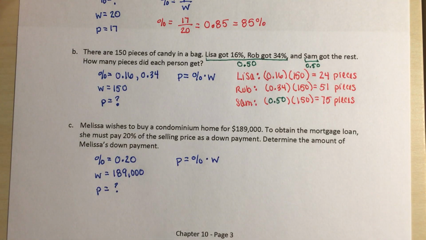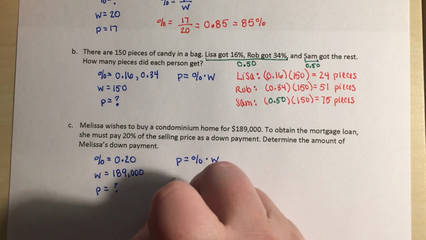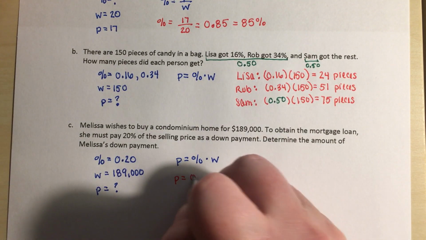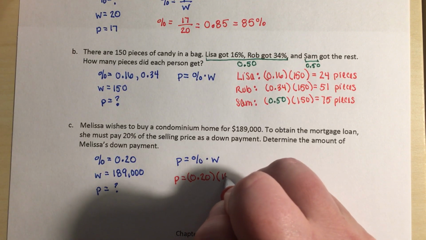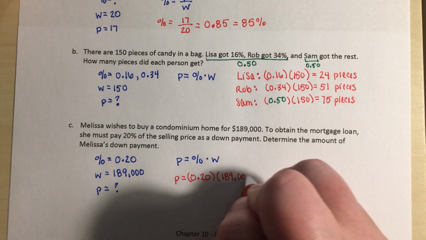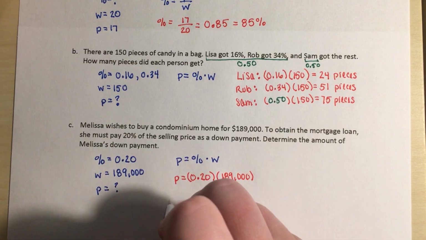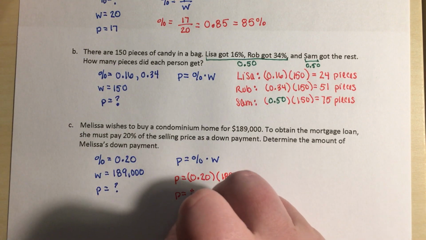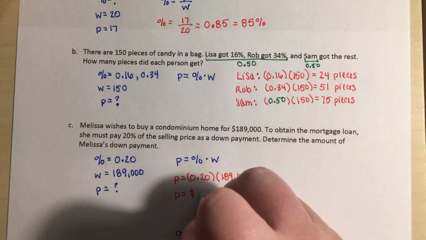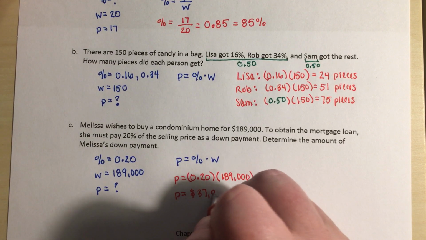We're getting into another section later in this chapter where we'll be talking a lot about mortgages and down payments, so this is definitely going to show up in further chapters. For our part, we take 0.20 times 189,000. Thinking about a dollar amount, a 20% down payment would be $37,800.